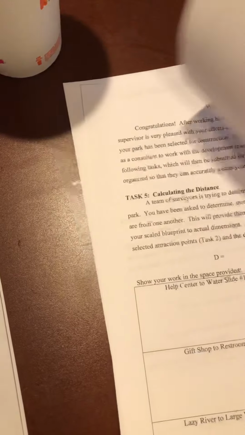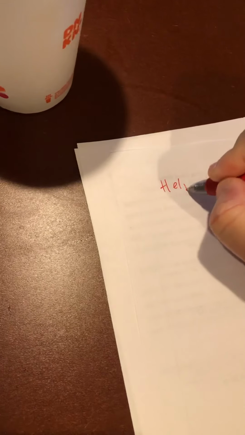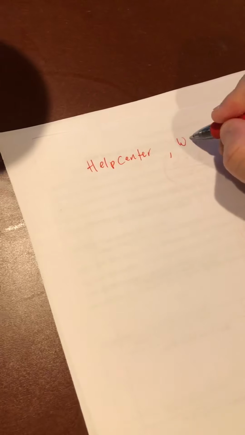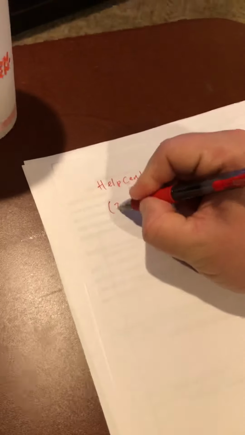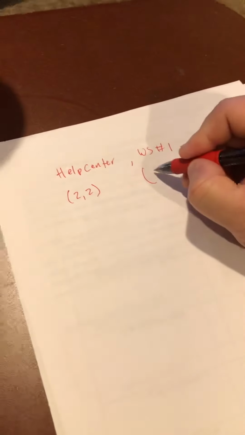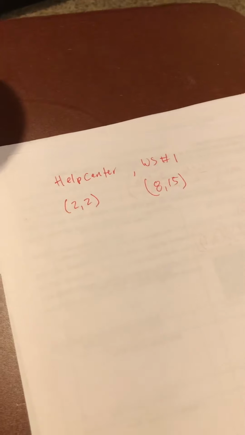I'm going to do the example on the back of this. So what did I want again? I wanted help center to water slide 1. So I'm just going to label this as help center, and then I want water slide number 1. I'll just abbreviate that. The help center was (2, 2). The water slide number 1 was (8, 15). Okay, and then I'm going to label these.